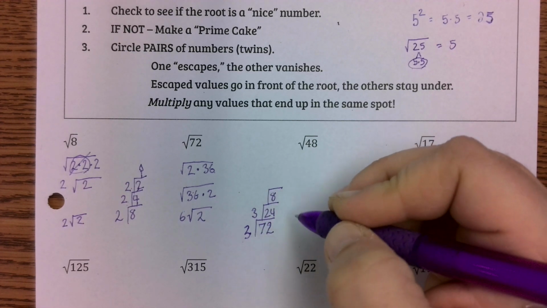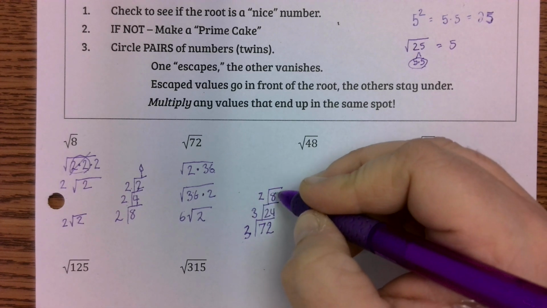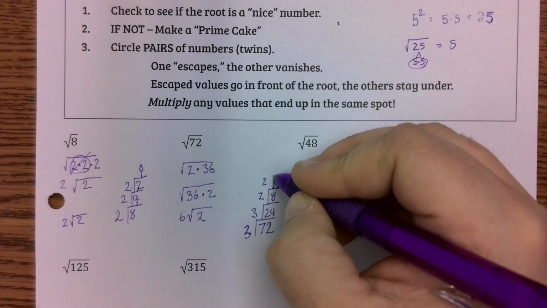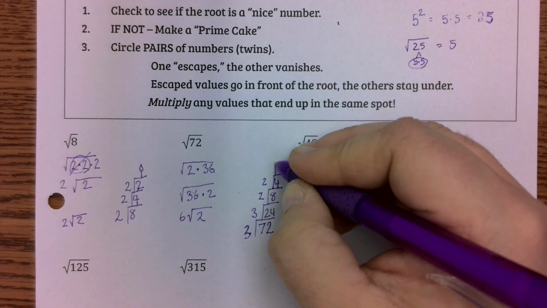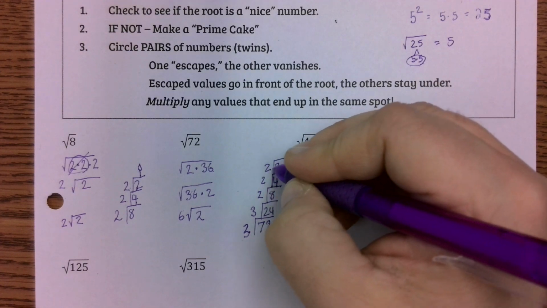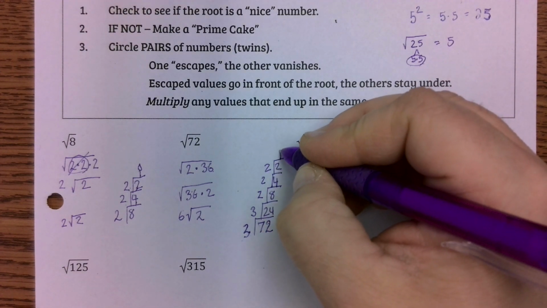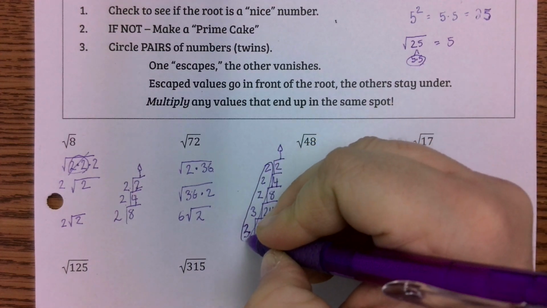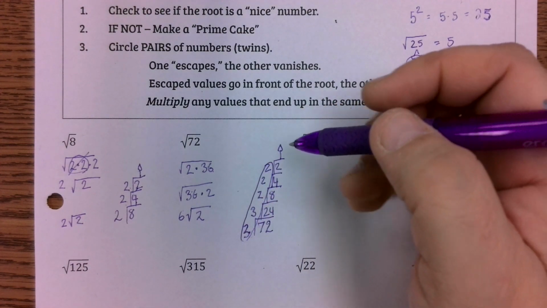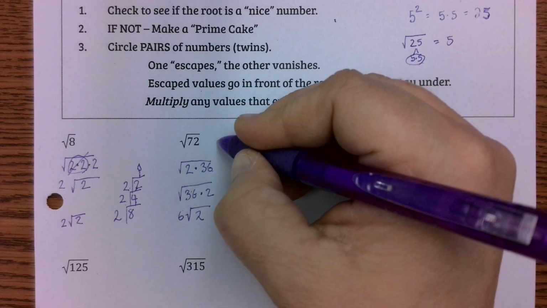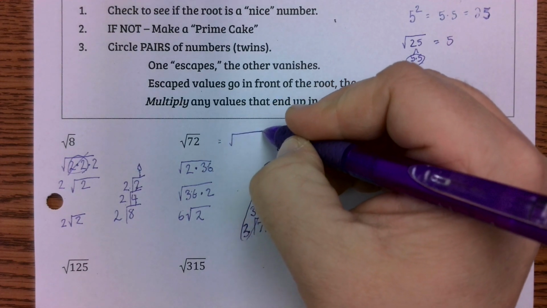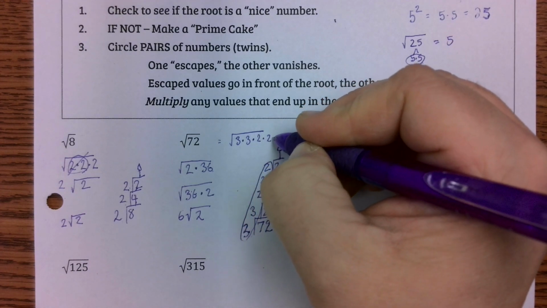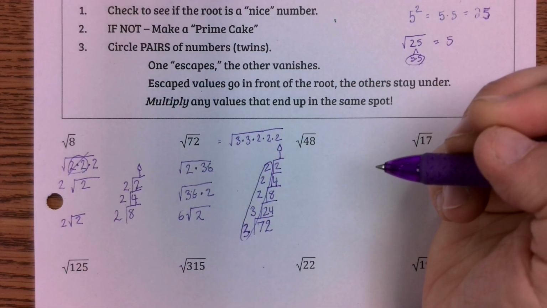You can use your calculator for this part. 8 divided by 2 gives me a 4. 4 divided by 2 gives me a 2. And 2 divided by 2, remember I have to do the last one, gives me a 1. Once I get a 1 on top, I know I'm done. It's like the birthday candle on the cake. I need to take all of these numbers, and they're going to go inside. Okay, so 72 is actually equal to 3 times 3 times 2 times 2 times 2. It's a lot of numbers.